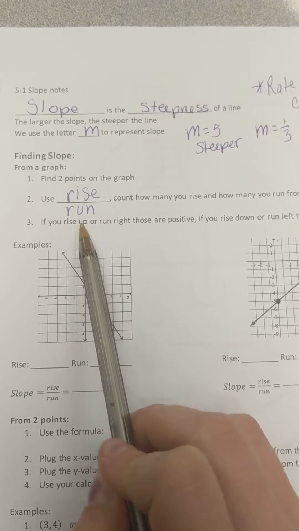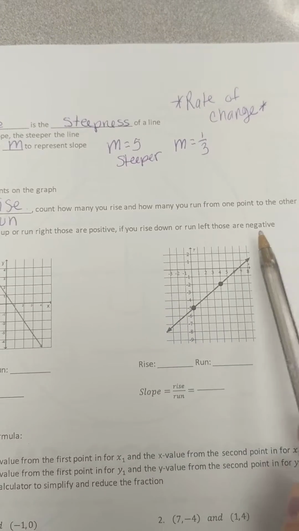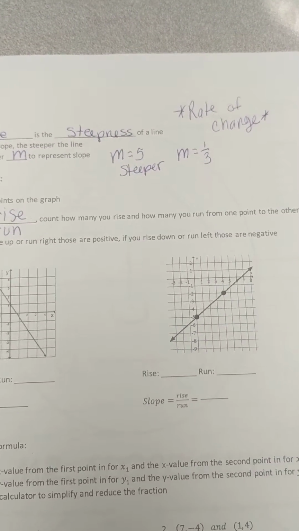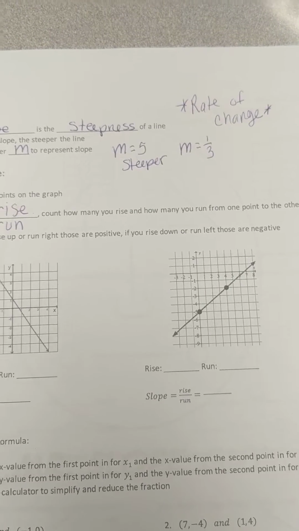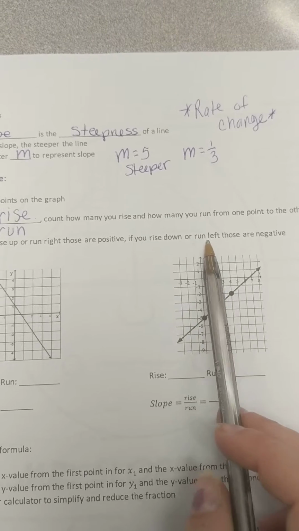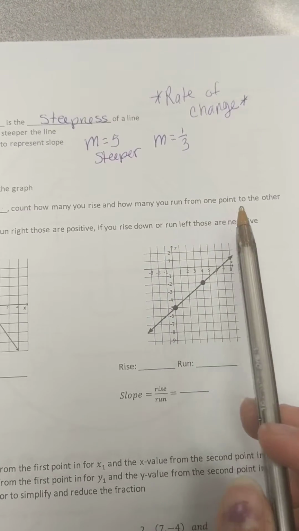So if you rise up and run left, you have a positive and a negative, and one positive and one negative will give you a negative answer. If you rise down and run left, well, you'll have a negative, and 2 negatives would give you a positive.